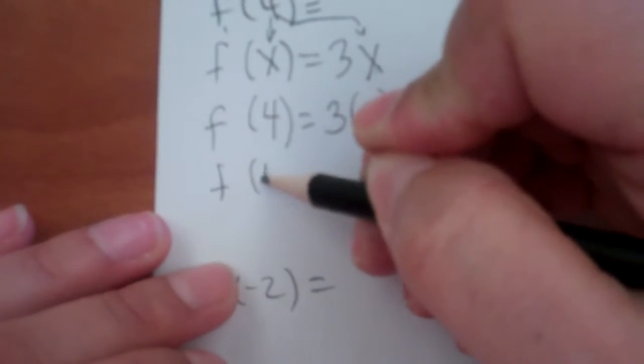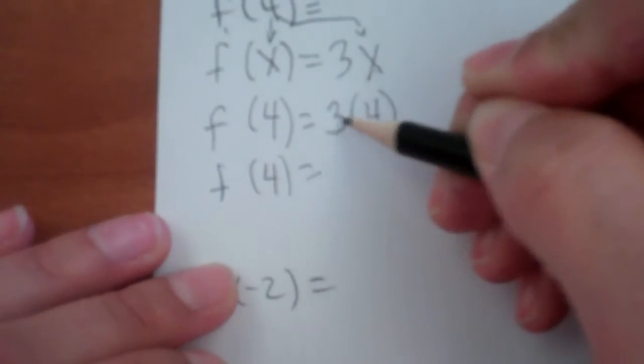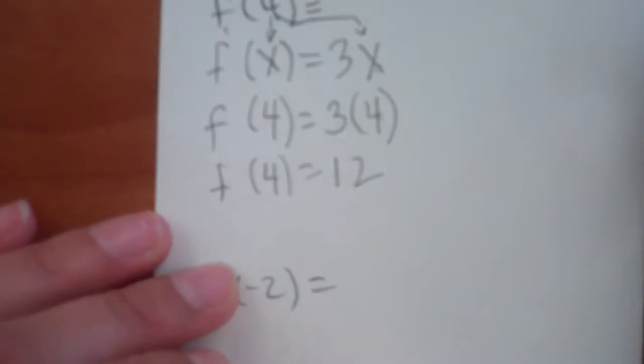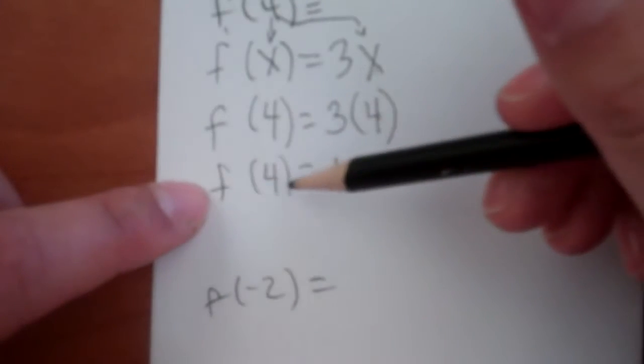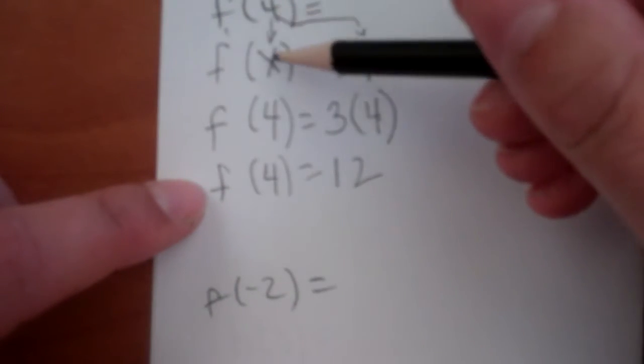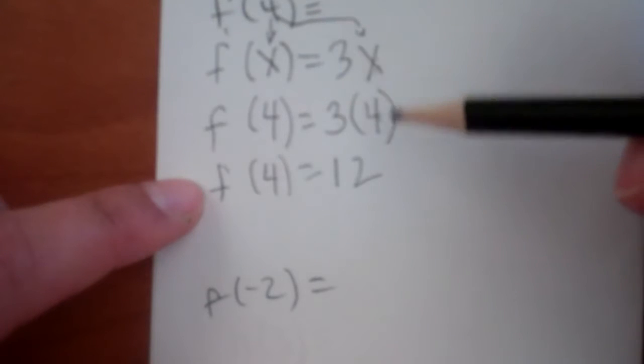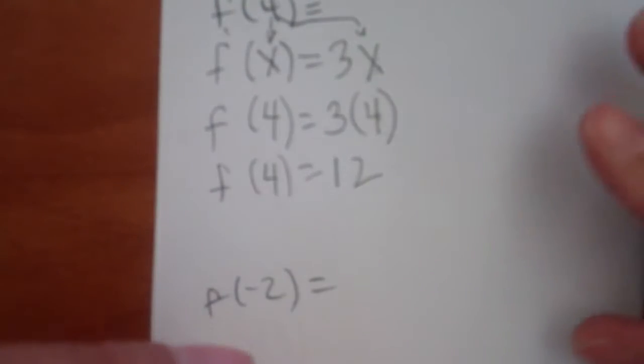This side where we have f of 4 stays. This side we evaluate, which equals 12. So our mathematical sentence, just like we did, is f of 4 equals 12. So if we input 4 in for x, we get an output of 12.